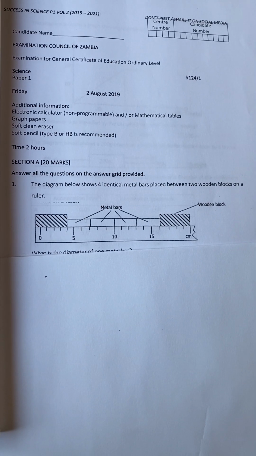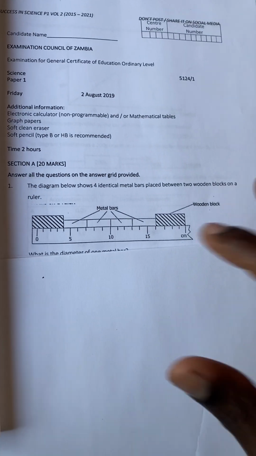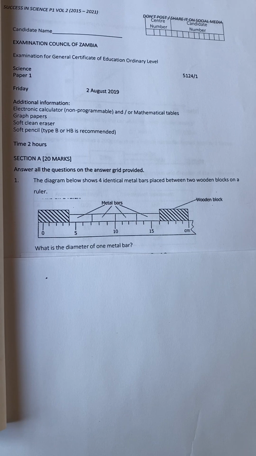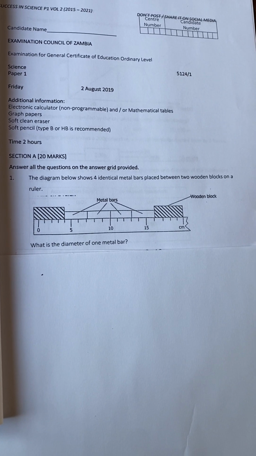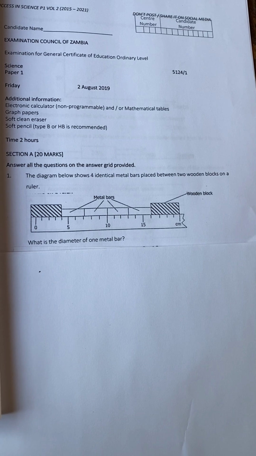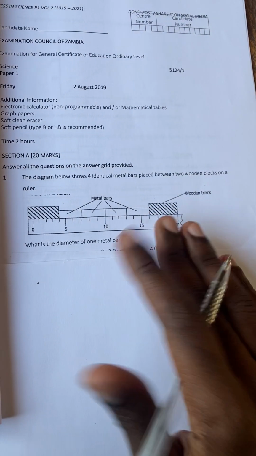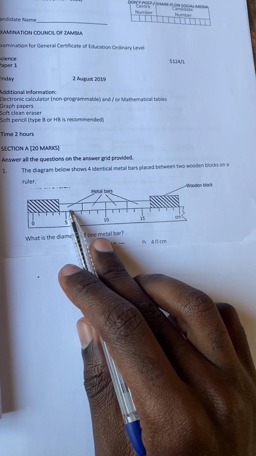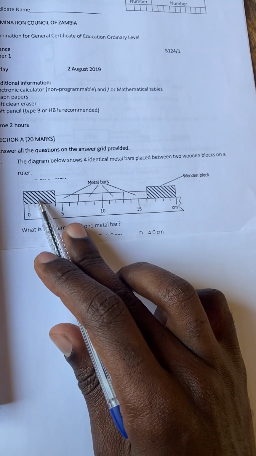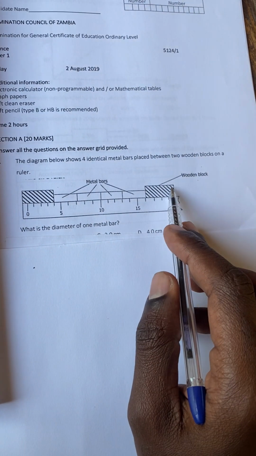In today's video, I'll be answering our physics questions from section A, August 2019. And the first question reads, the diagram below shows four identical metal bars placed between two wooden blocks on a ruler. So these are the four metal bars, the first one, second one, third one, the last one, which are placed in between the two wooden blocks.